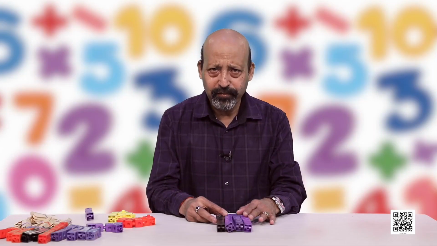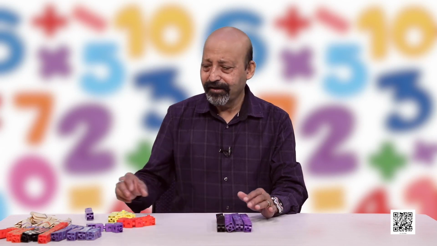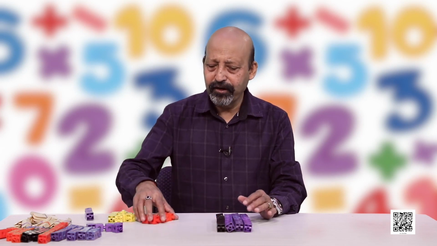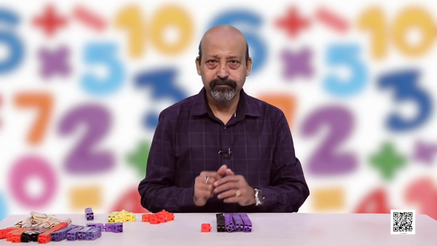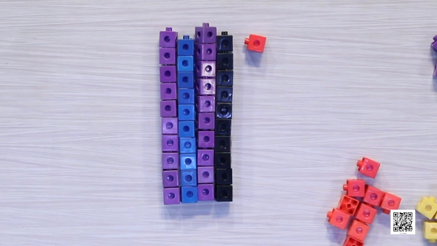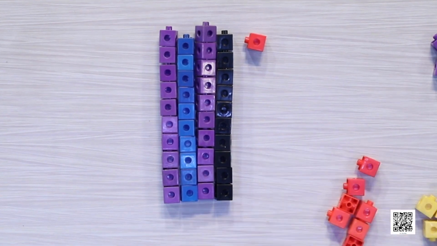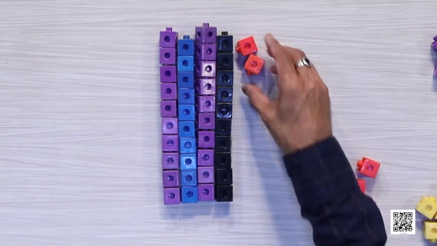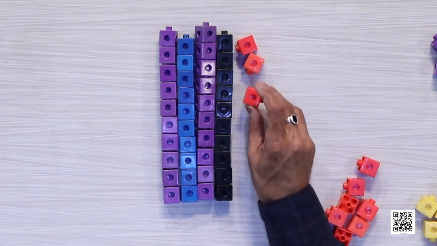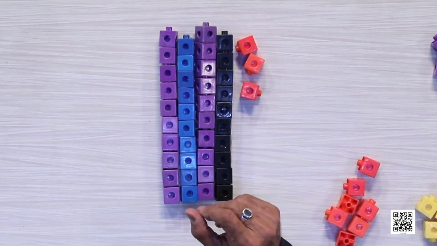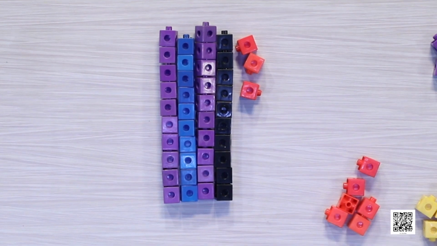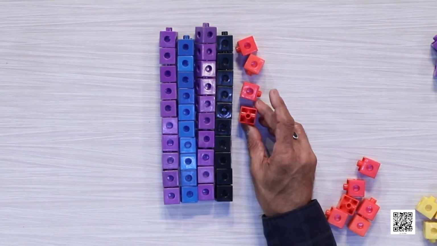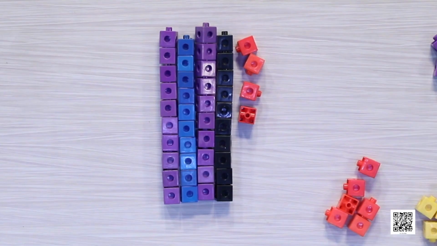Let us see numbers beyond 40 now. Let us see what is 40 and 1 more. 41, yes, 41 and 1 more, 42, 42 and 1 more, yes, 43. Very good, you all know this. And 43 and 1 more, 44.